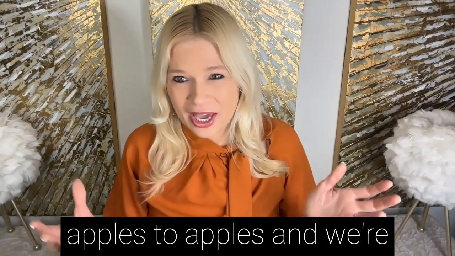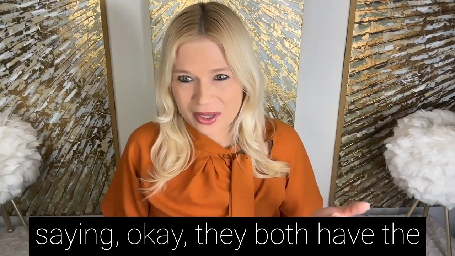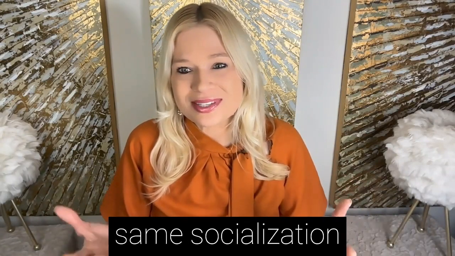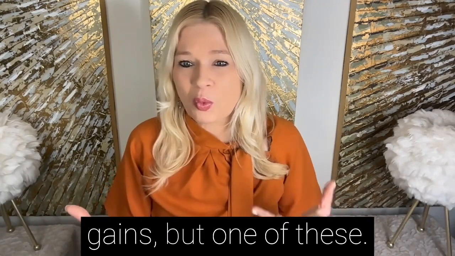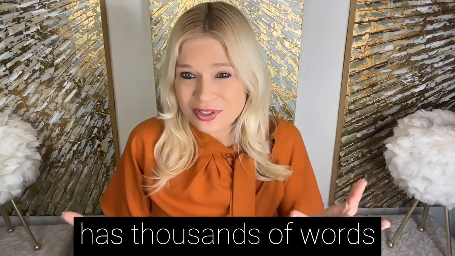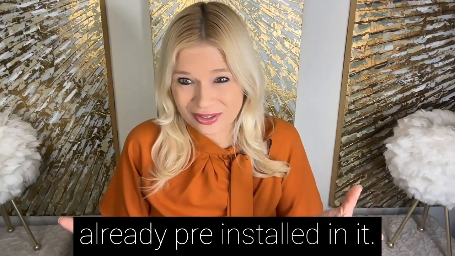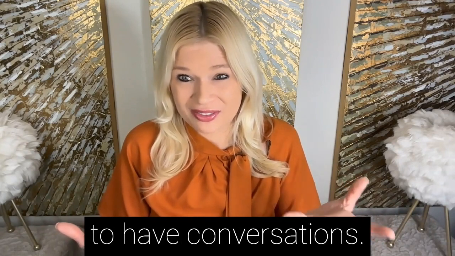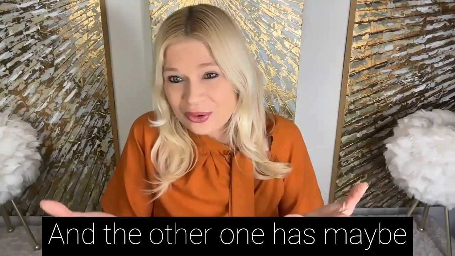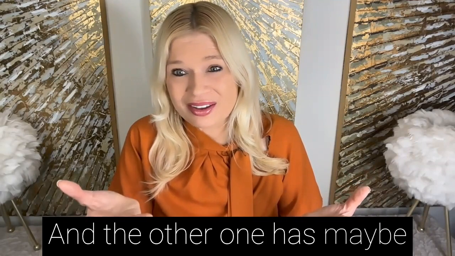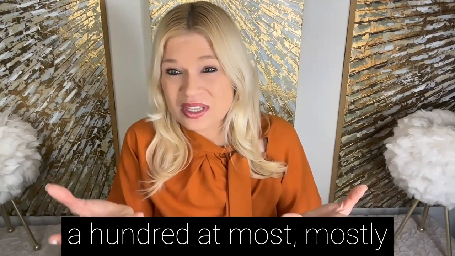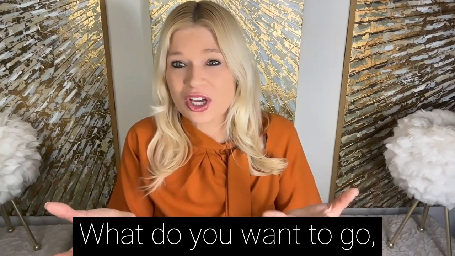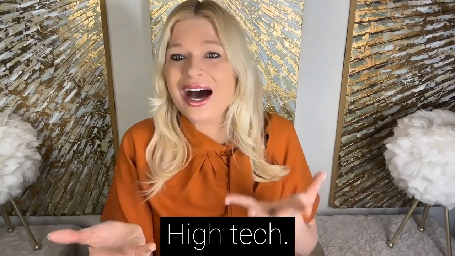So when we're comparing apples to apples and we're saying, okay, they both have the same communication gains, they both have the same socialization gains, but one of these has thousands of words already pre-installed in it, a vocabulary of core words that empower this child to have conversations. And the other one has maybe 100 at most, mostly request symbols for the child. It's not even, what do you want to go, high tech or low tech? High tech.